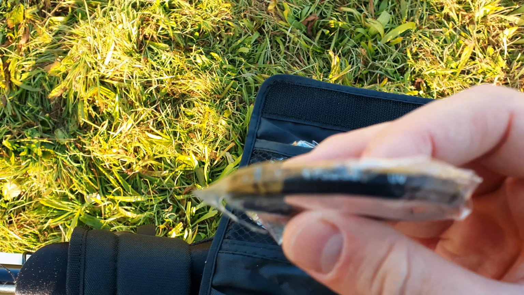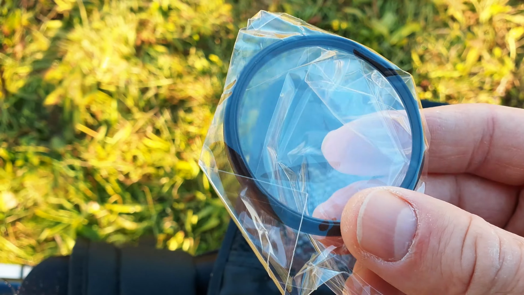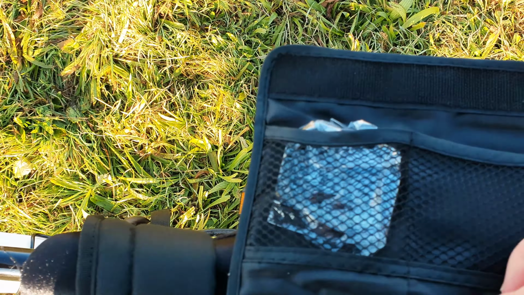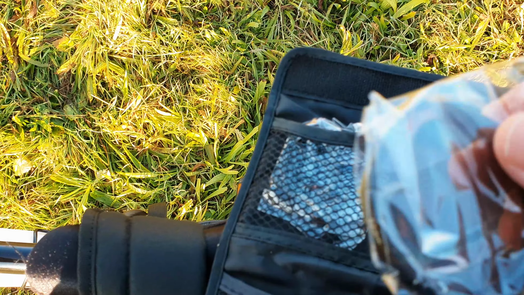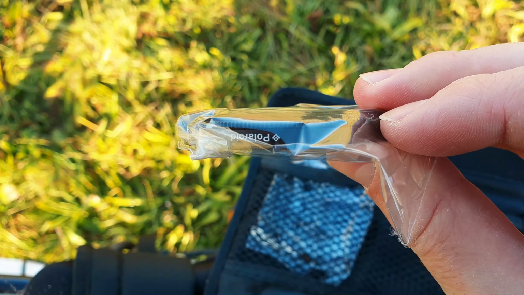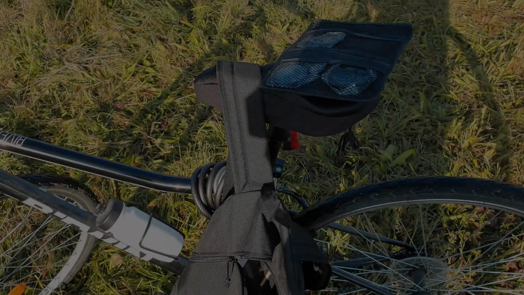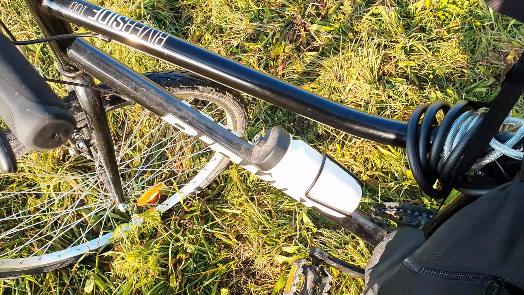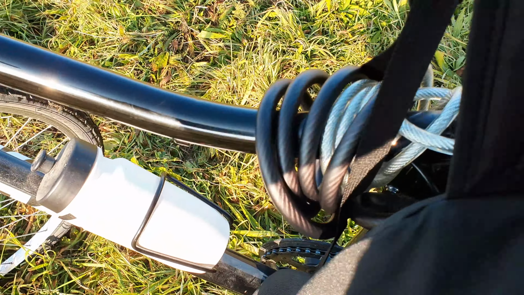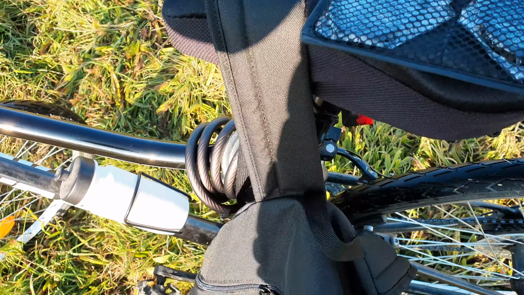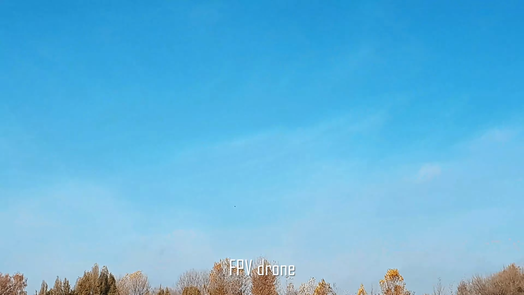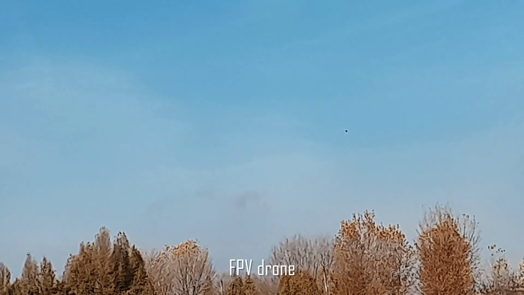Then, right, this is the UV filter, so I'm gonna use this one just to keep the lens protected. And this is gonna be the CPL filter. Alright, it seems like the wind is picking up a little bit, but this will be okay because I'm gonna be able to test the mic as well. So that thing gets actually pretty loud.